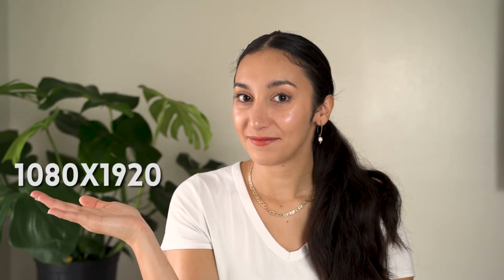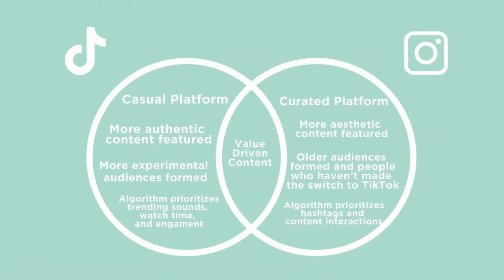Some similarities is that they're obviously both filmed vertically. Duh. If you didn't know the dimensions, here they are. The second similarity is that they do prioritize value-driven content. So, I mean, this is more educational tips, how-to, demonstrations. You get what I mean.